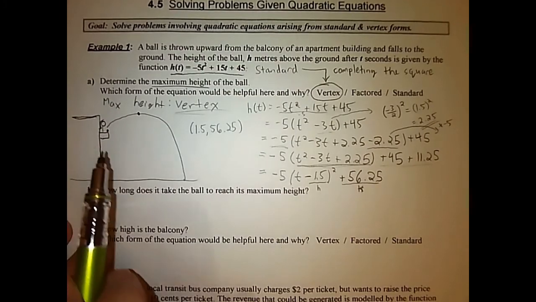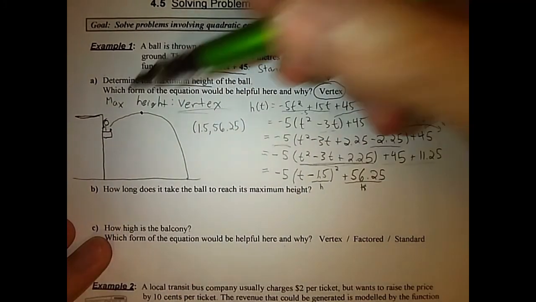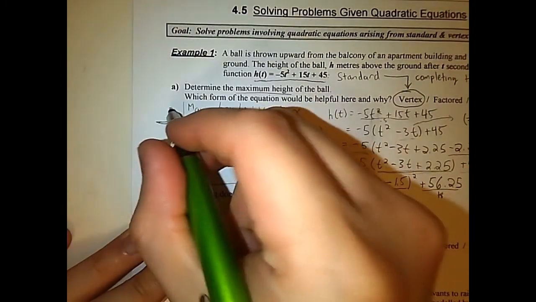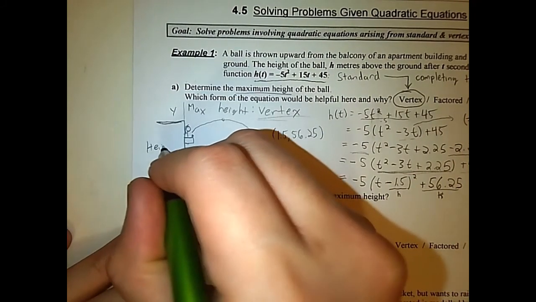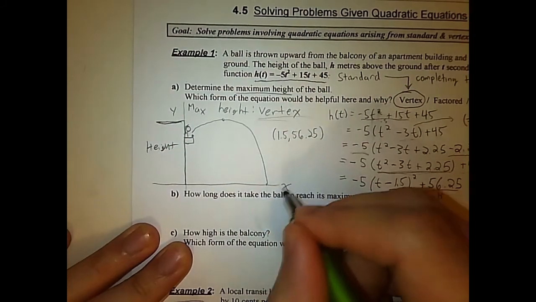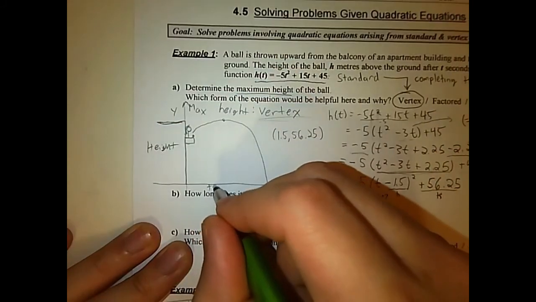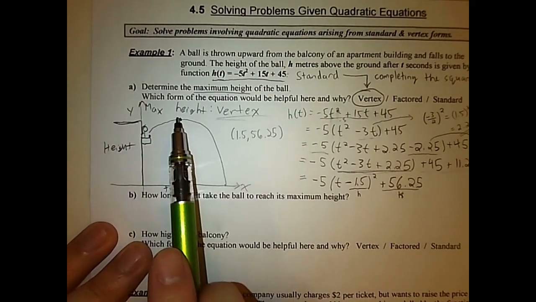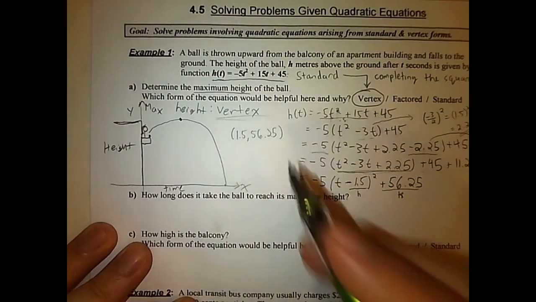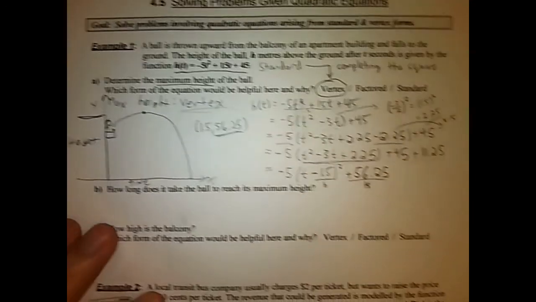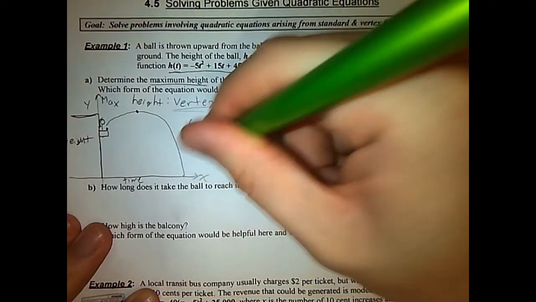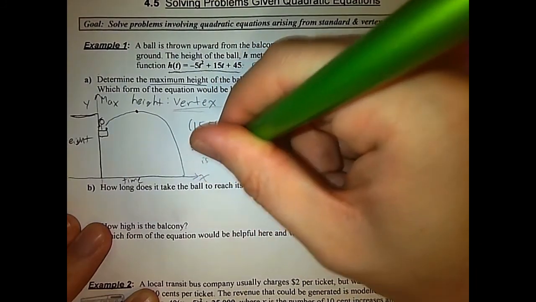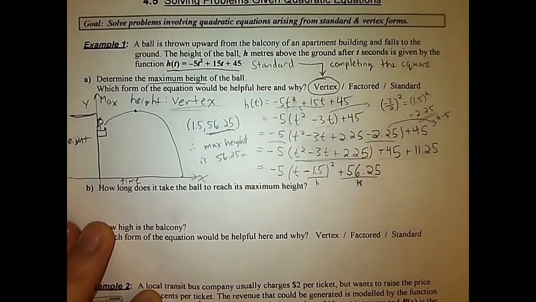So again, looking at our diagram, this really is just a Cartesian plane. So this represents our y value, the height, and the bottom represents the x values, which is our time. So what is the maximum height of the ball? The highest point has to be the y value of our vertex, which is 56.25. So therefore, max height is 56.25 meters.